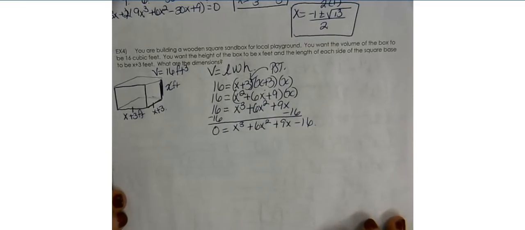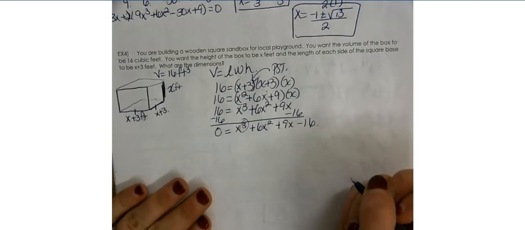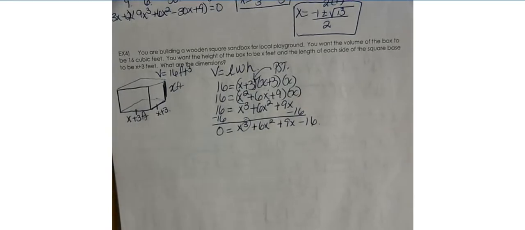I'm now going to bring the 16 over to the other side since I need to make it equal 0. So I have 0 is equal to x cubed plus 6x squared plus 9x minus 16. You can try factoring by grouping, but you're going to find that it does not work. Because it's only a cubic, you only need one reasonable rational zero. So I'm going to first identify all of my possible rational zeros.